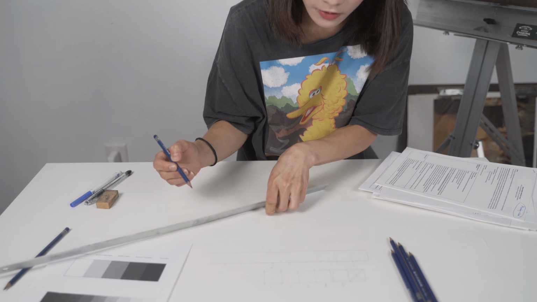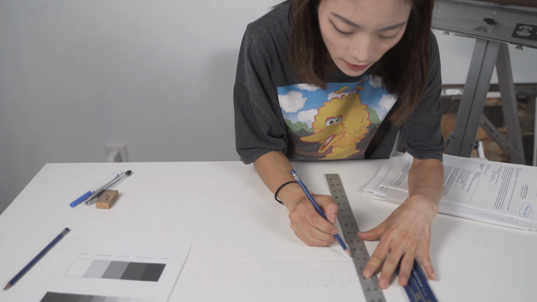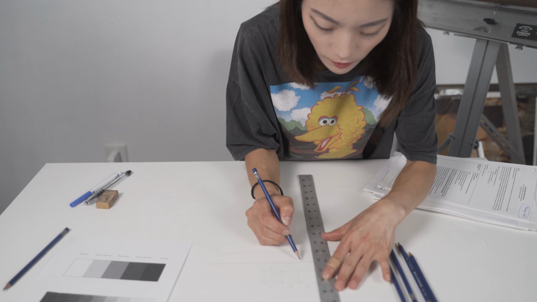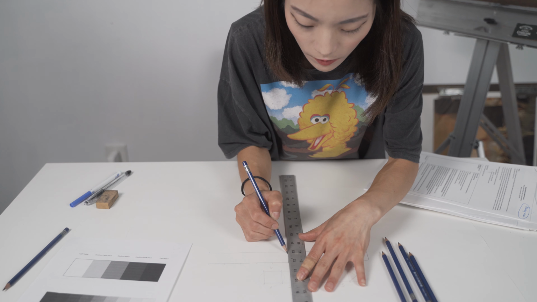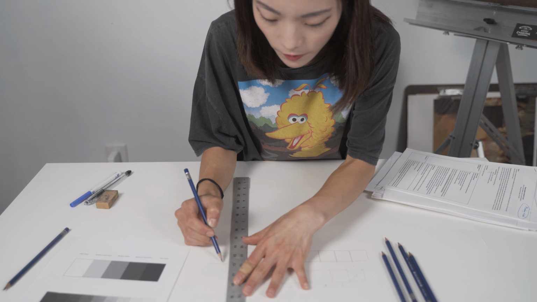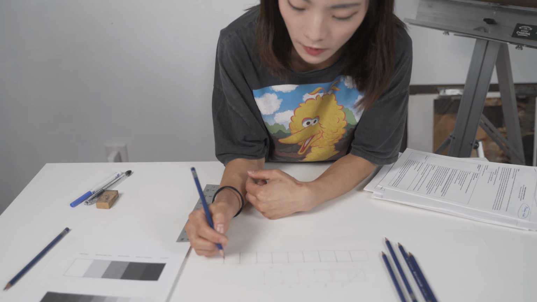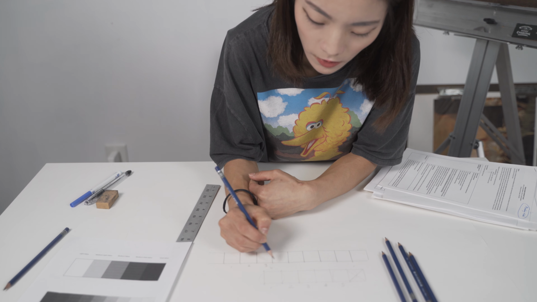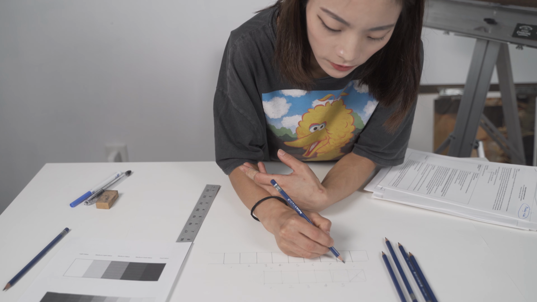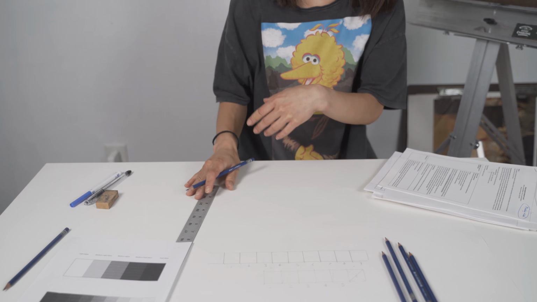I would use a ruler. Just make sure it's somewhat neat. Label it 1, 2, 3, 4, 5, 6, 7, 8, 9, like that.